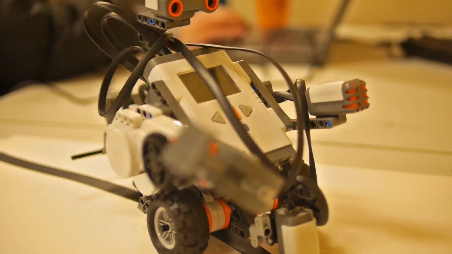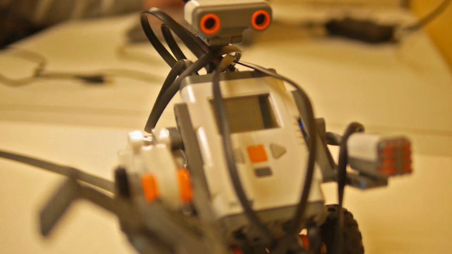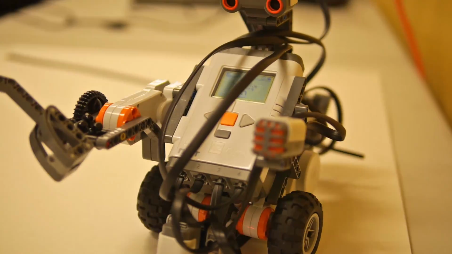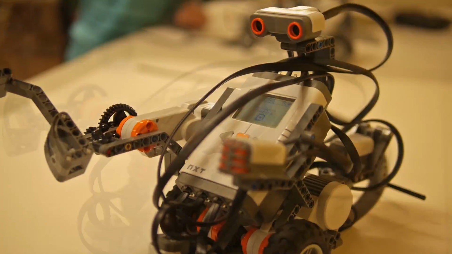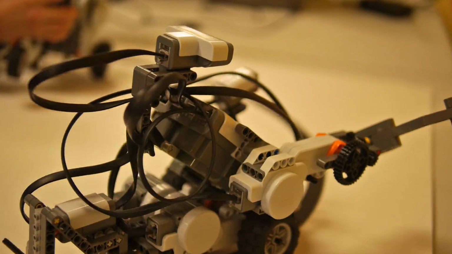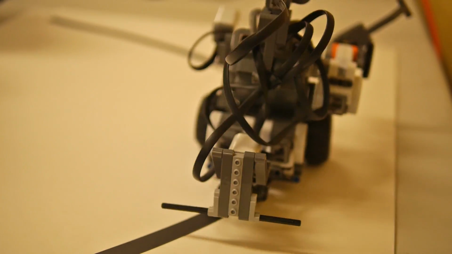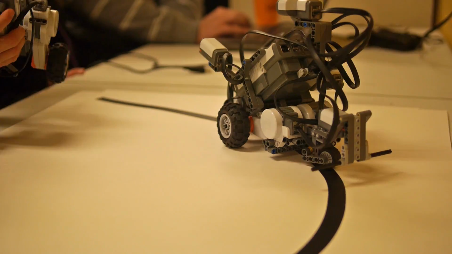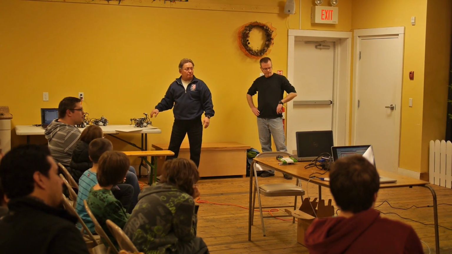Why is it wiggling? Okay, so the robot's moving down here, and what the robot's doing is it's actually wiggling back and forth along one edge of the line. So when the robot sees the dark, it's doing something, and then when it sees the light, it's doing something else. What is the robot doing anyway?